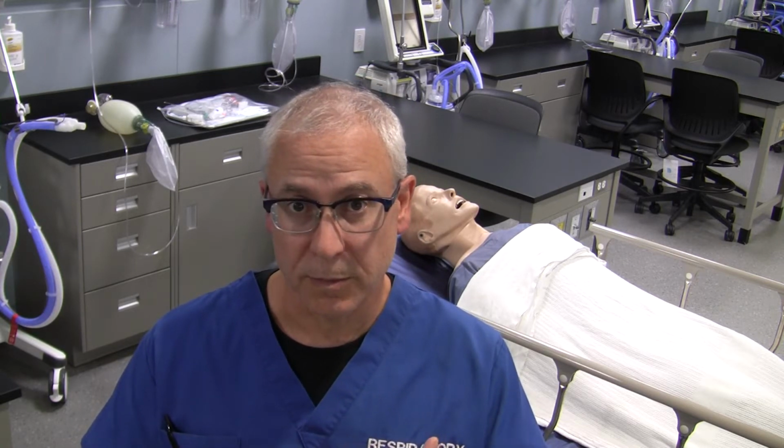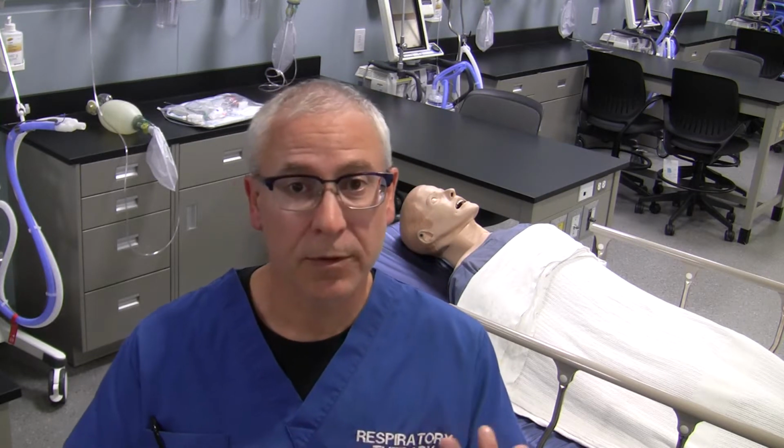The first one is making sure you check the chart and you've got doctor's orders if you're a respiratory therapist or a nurse or something to ensure that you've got coverage to do that procedure. The second thing you want to do is make sure that you put your personal protective equipment on, the things that you'll need to protect yourself from the patient as well as protect the patient from you. The third thing is introducing yourself to the patient. And the last thing is physical safety of the patient's environment.